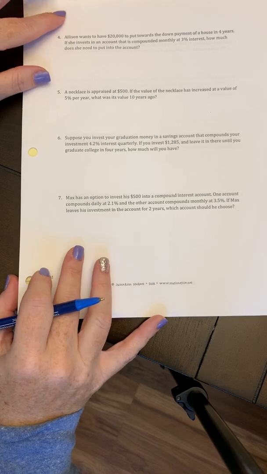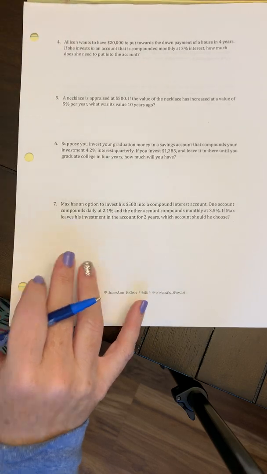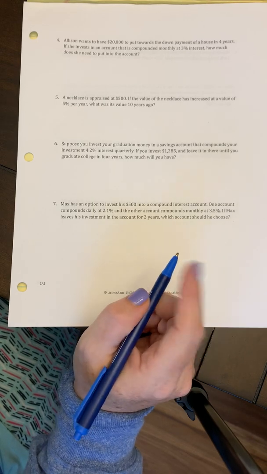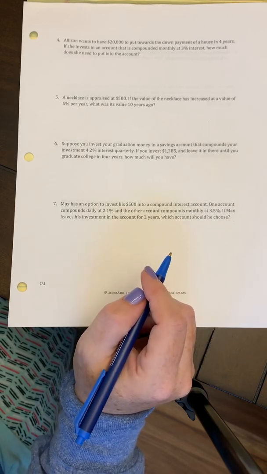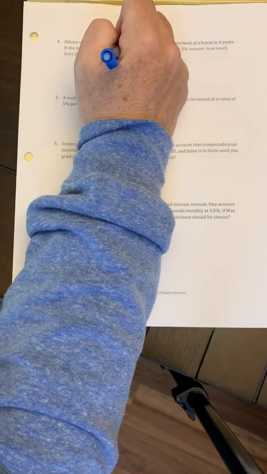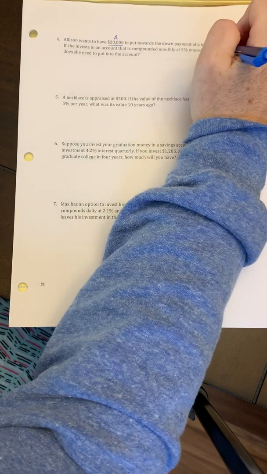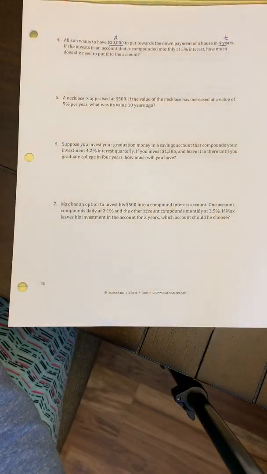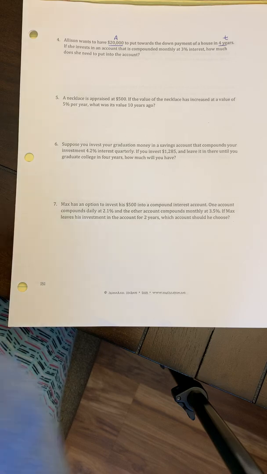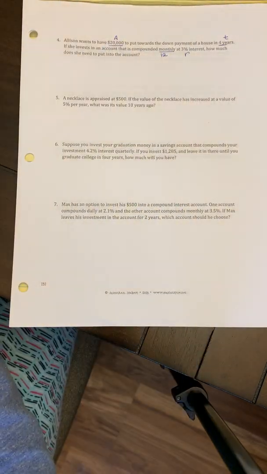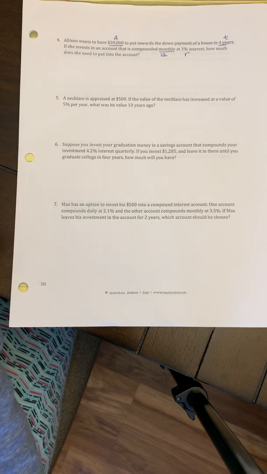So here we go. Let's continue this practice. Allison wants to have $20,000 to put towards the down payment of a house. So that's the amount she wants. She wants to do this in 4 years. So there's her time. If she invests in an account that compounds monthly, so how many months are in a year? 12, at a rate of 3%, how much does she need to put in the account? So they're asking you to find your principal.